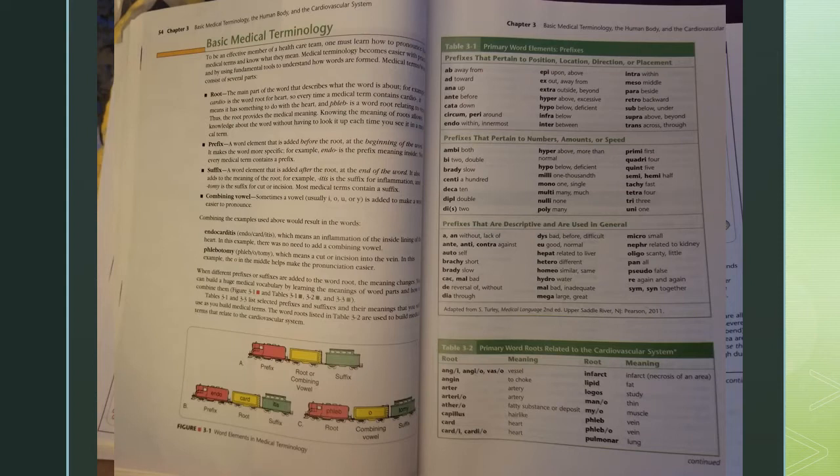Root ang, A-N-G, angle, with the L, A-N-G-L. Vas, V-A-S, means vessel. Angin, A-N-G-I-N, means to choke. Arter, A-R-T-E-R, means artery. Arterio, A-R-T-E-R-I-O, artery. Arthero, A-T-H-E-R-O, fatty substance or deposit.